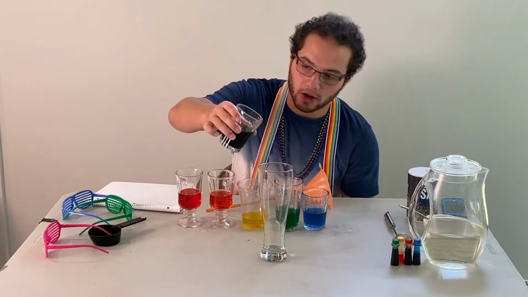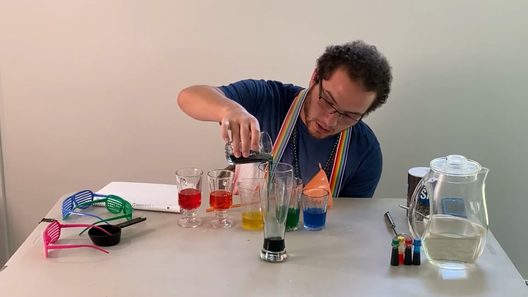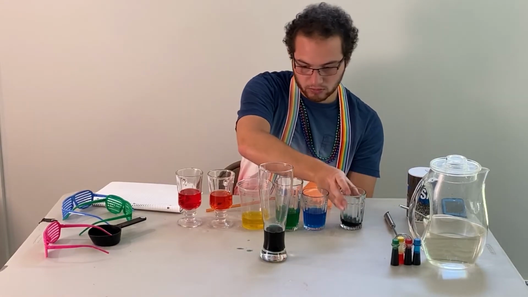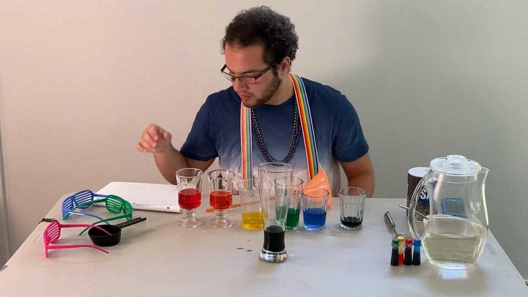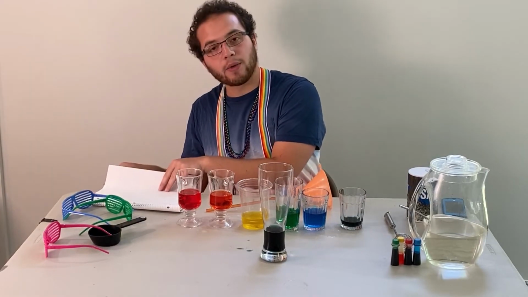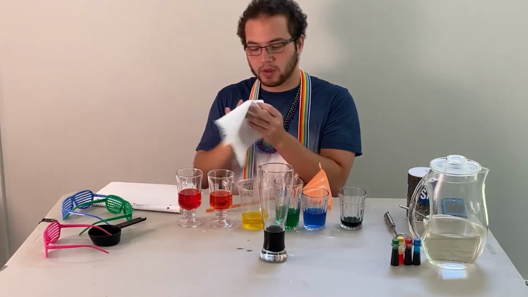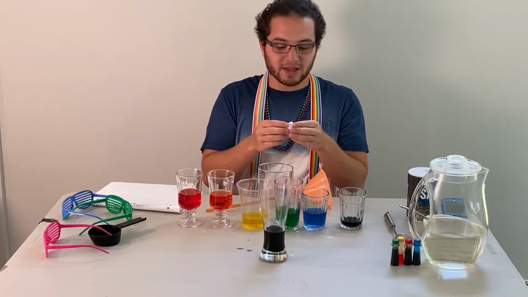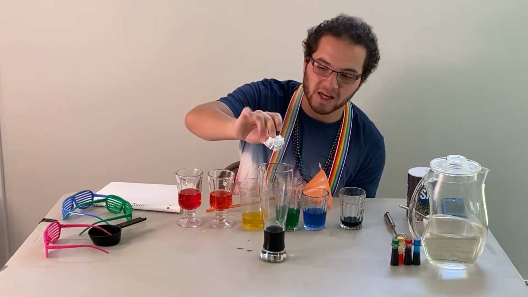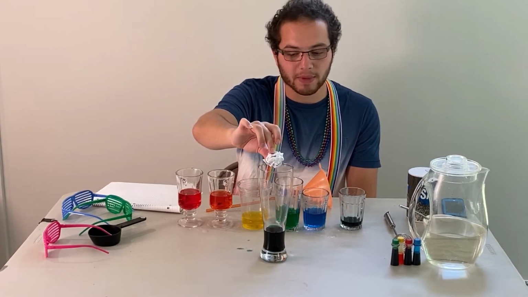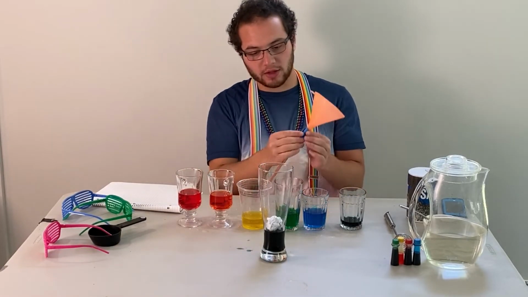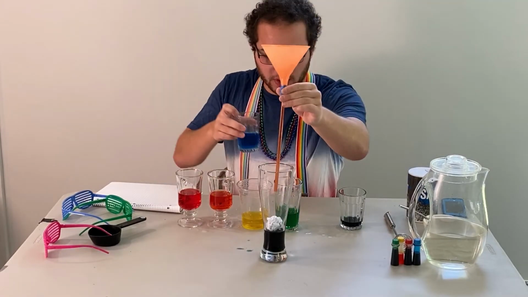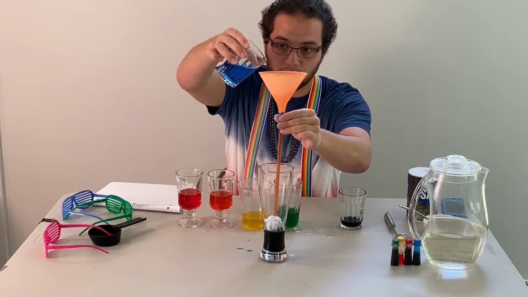So let's go ahead and pour our purple liquid into our glass. Now what I want you to do is to take a piece of paper and crumple it up into a ball and just plop it in. This is going to help just make it easier to pour things in without it mixing too much. So now that you've done that, if you have your little funnel contraption, let's go ahead and use that. So now I'm going to take the blue and pour it in.